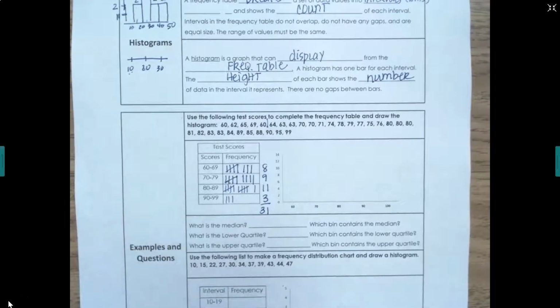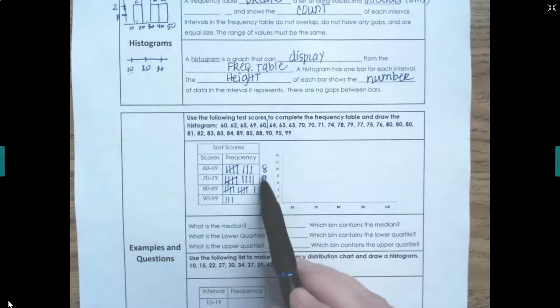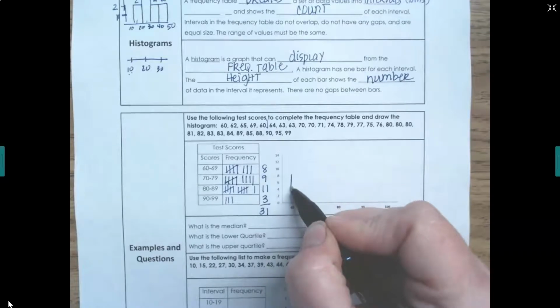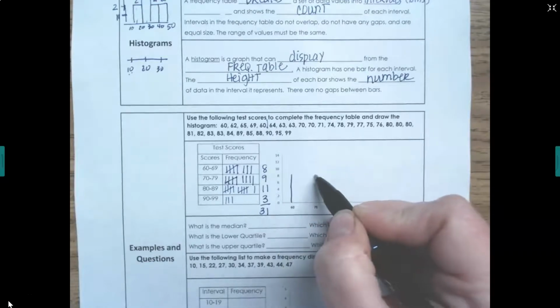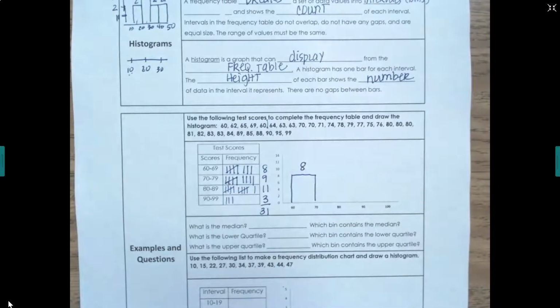So now we have our scale on our graph here, and we have our heights. The first bin, we're going to throw 8 numbers into it, so it needs to be 8 tall. From 60 to 70 is going to be 8 tall, and I'm just going to draw 8 above there.